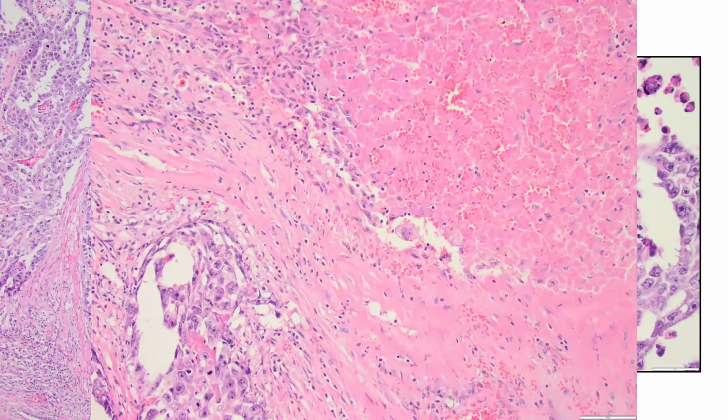In some areas, you can also appreciate that there was necrosis. Little foci, not a whole lot, so I just tried to zoom in on the little foci of necrosis, right adjacent to your tumor, your lesion. So based on the histology, because I think the answer is coming up next.